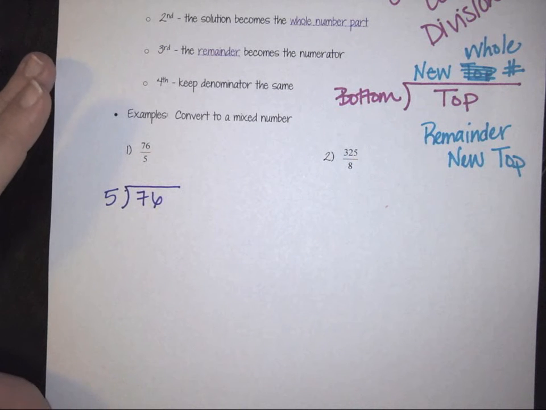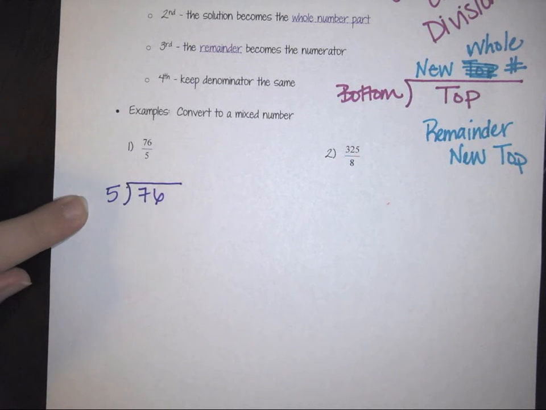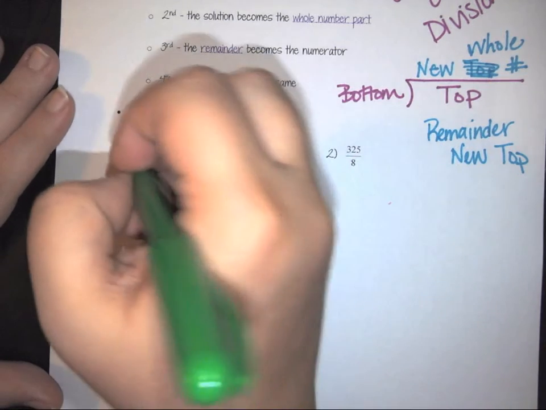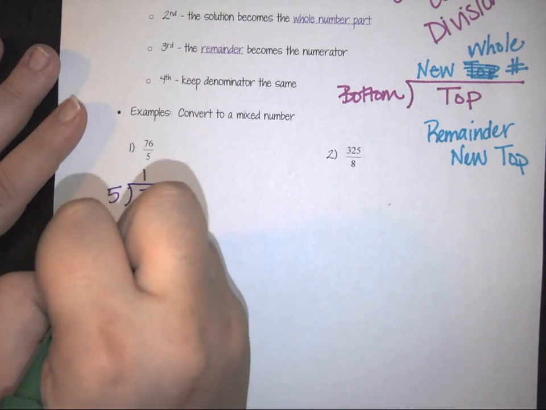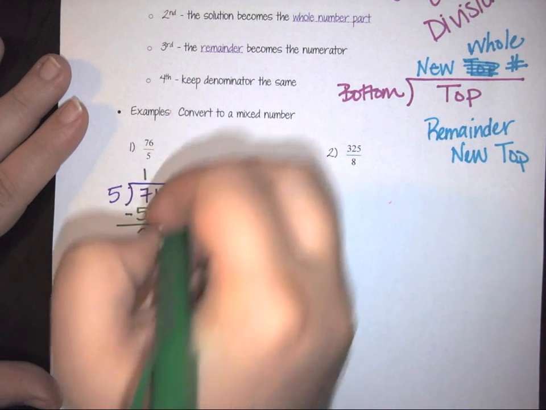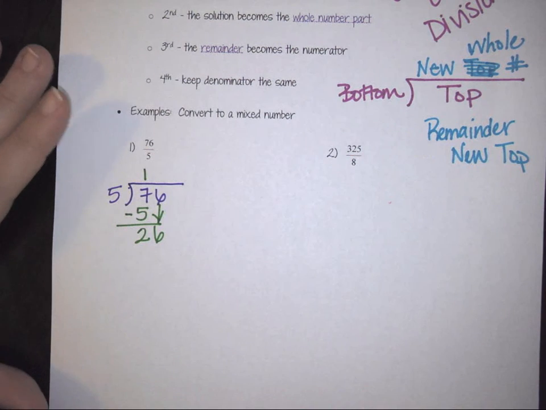The first thing I do is look at how many times 5 goes into your first digit. So how many times does 5 go into 7? Well, it only goes in once. I subtract the 5 away. 7 minus 5 gives me a 2. Then I carry down the digit next to it, which makes this a 26.